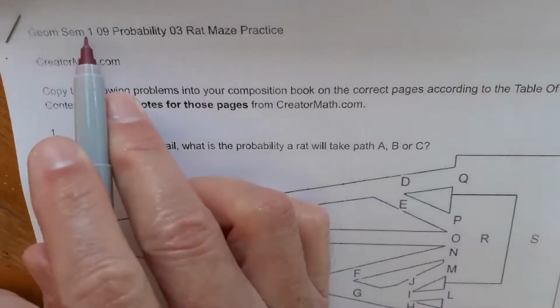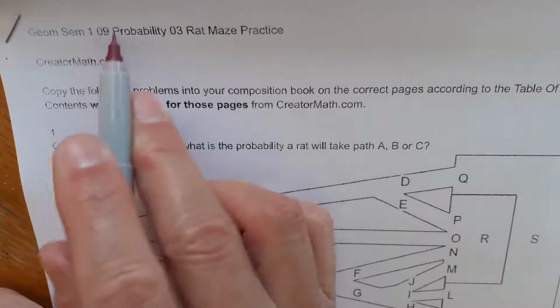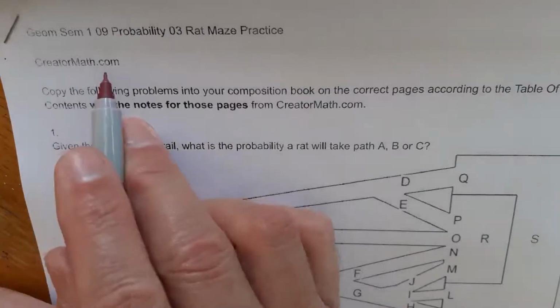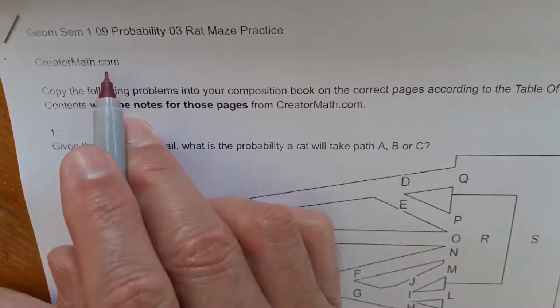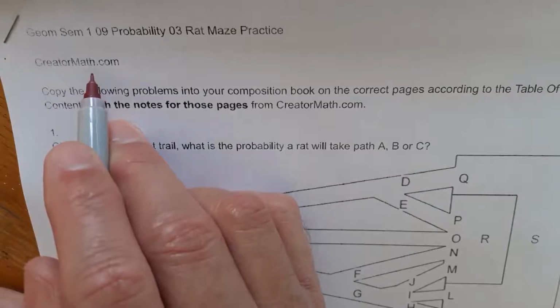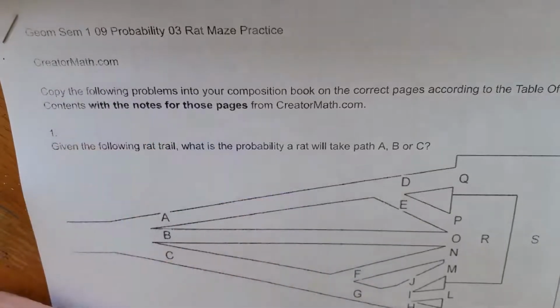So this is Geometry, Semester 1. It's a unit on probability. This is the third lesson, and it's called Rat Maze Practice. It's on CreatorMath.com under the Geometry tab. And you might have to Google CreatorMath.weebly.com to find the site.